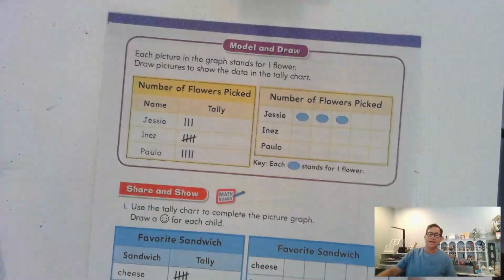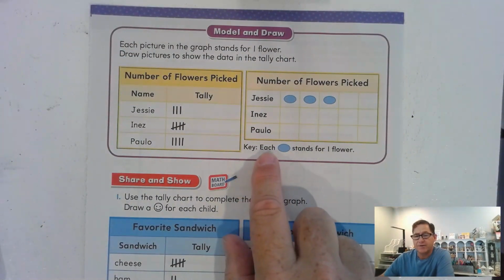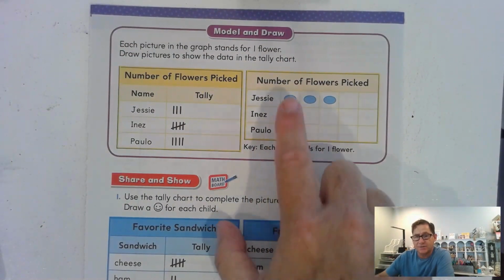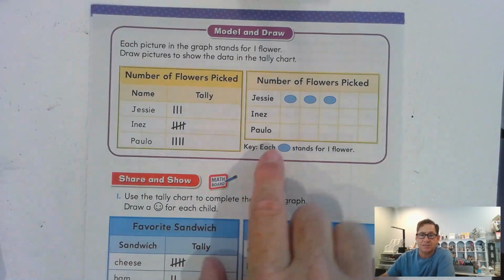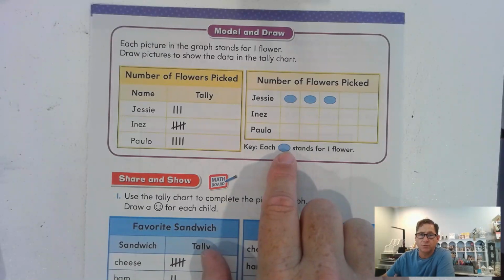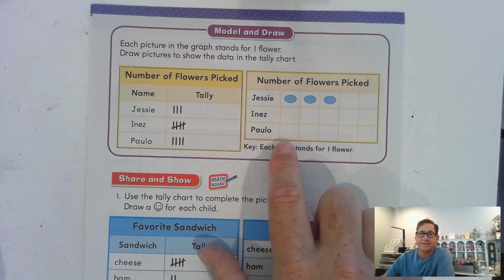Okay, so each picture in the graph stands for one flower. So we have to look at the key, okay? You have to understand that the key tells us what these symbols mean, all right? And so in this case, each oval, the blue oval, stands for one flower. Draw pictures to show the data in the tally chart.